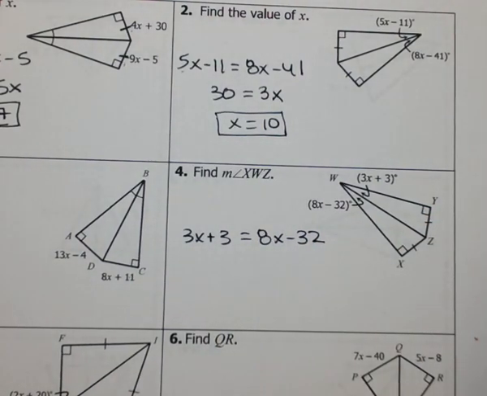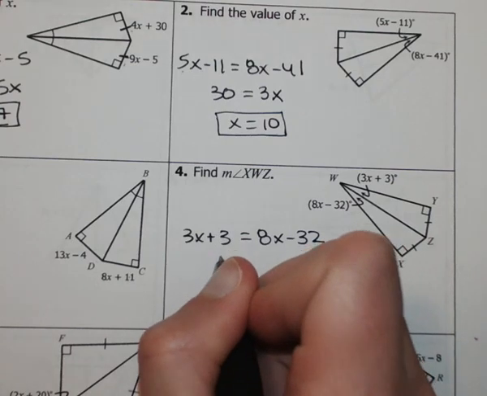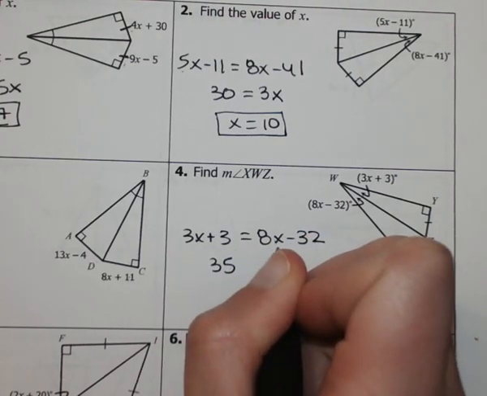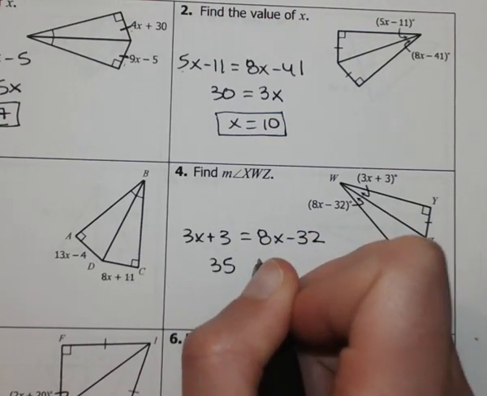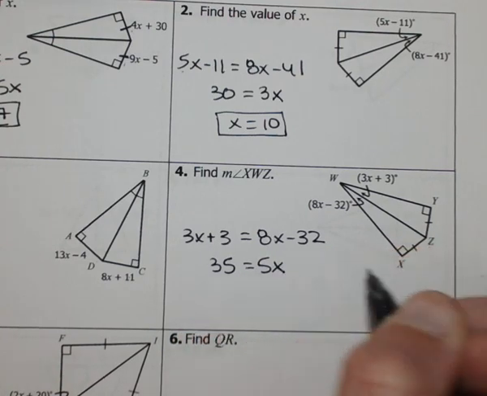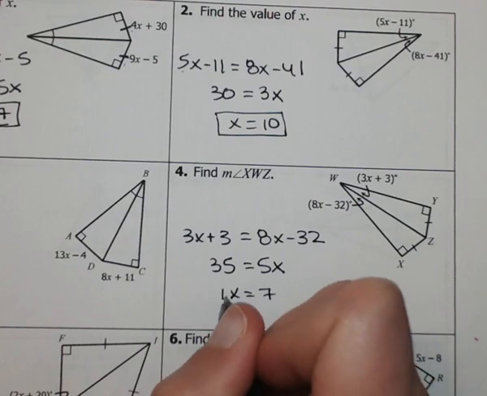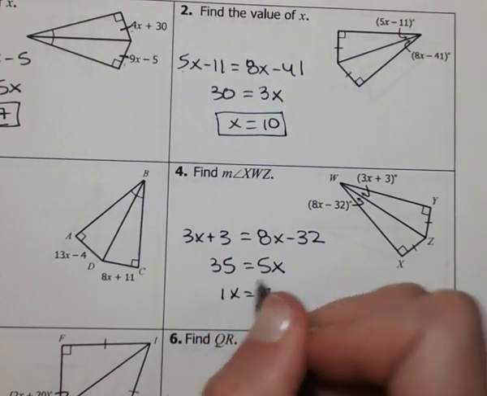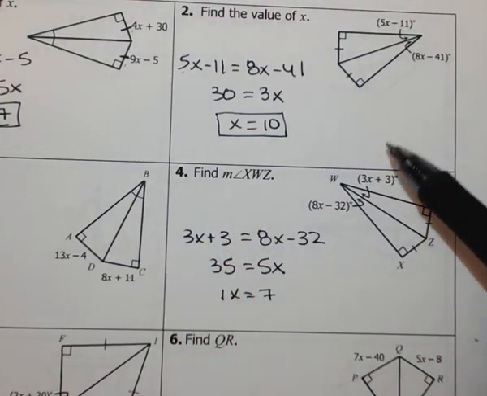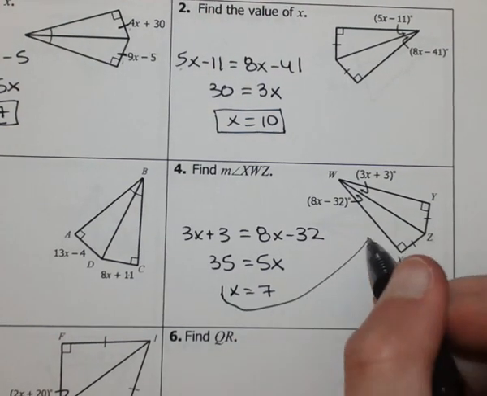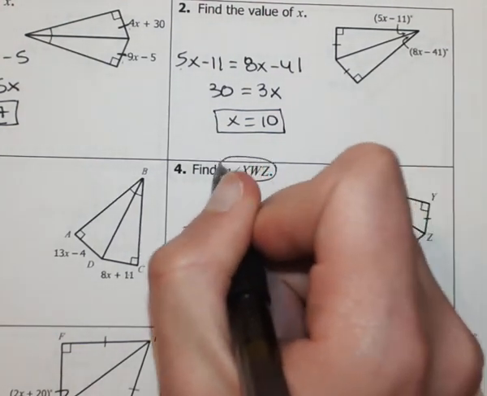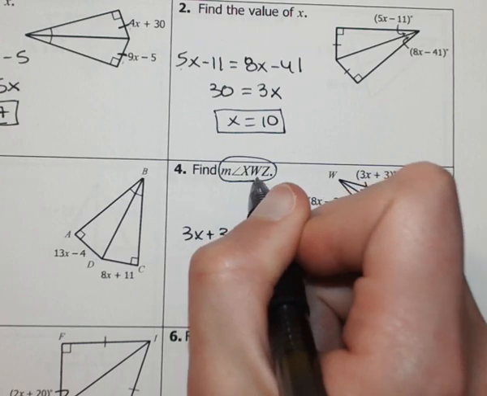Alright, I'm going to add over my 32, subtract over my 3x, and divide by 5. X equals 7. Oops, that's not the final answer. So now we have to plug back in. This is where people have a hard time reading this. Find measure of angle XWZ.